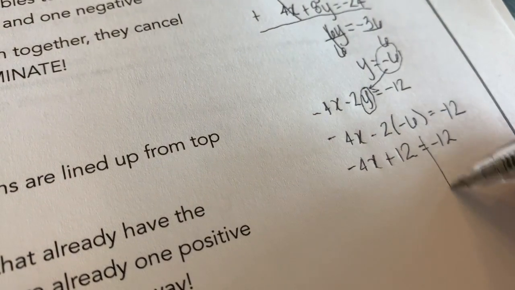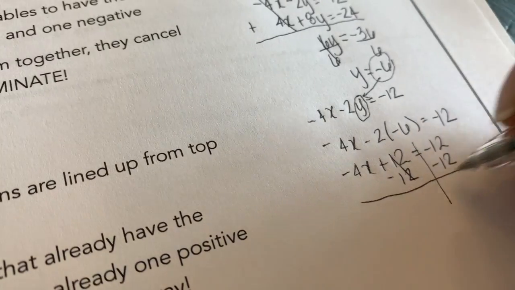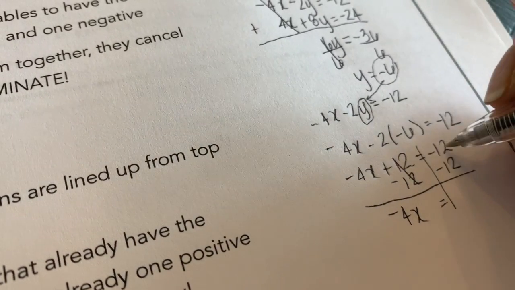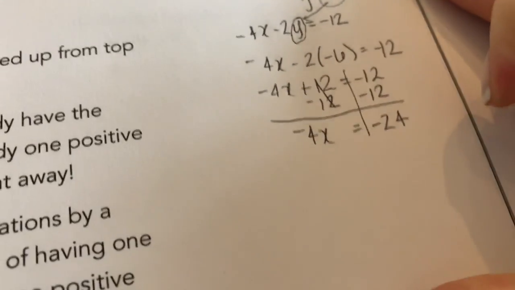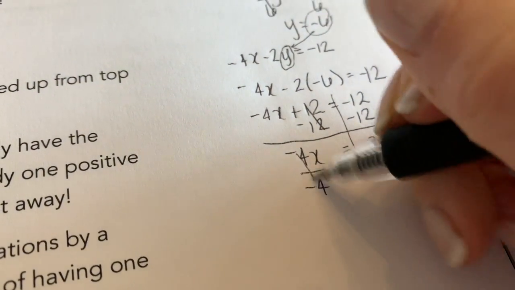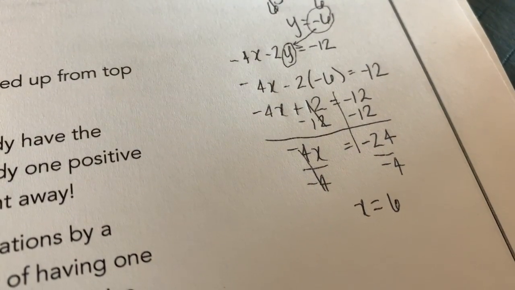So now I have to solve for x. And this is minus 12 on both sides. Negative 4x equals, this will be negative 24. And now I just have to divide by -4 on both sides. And x will give me +6.